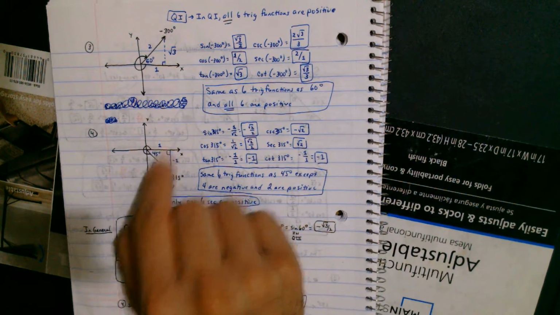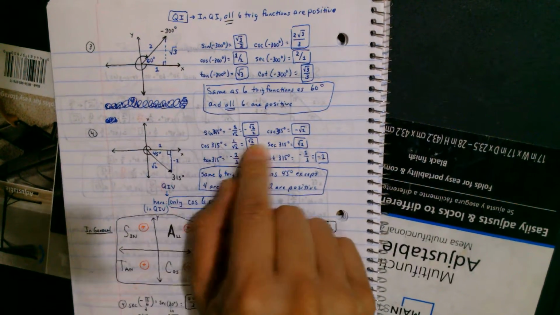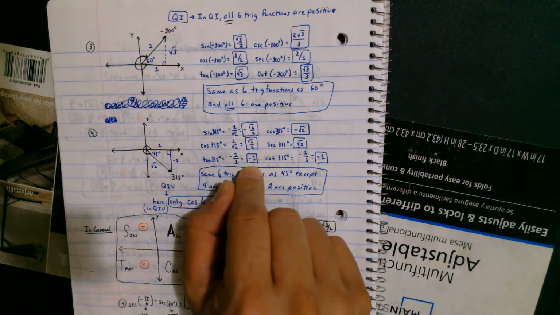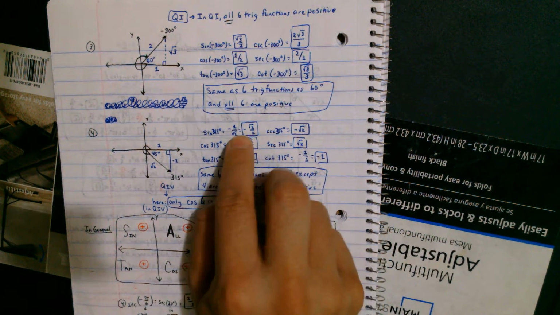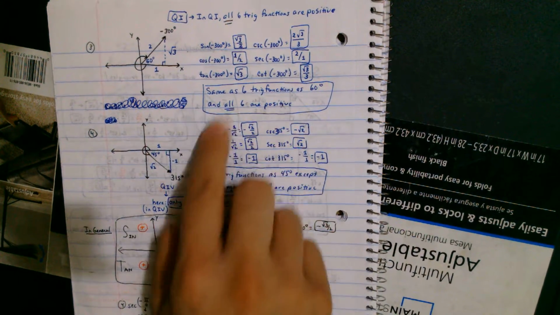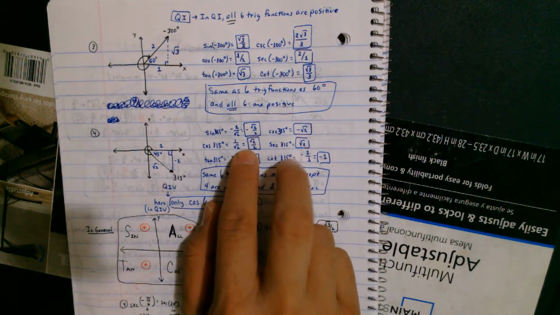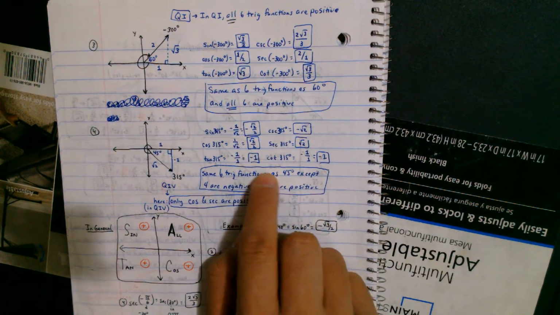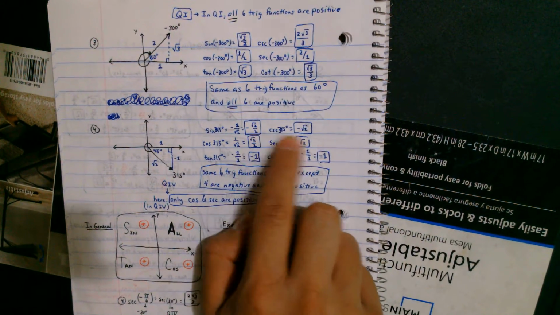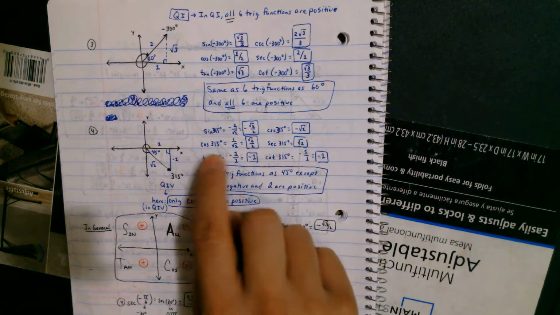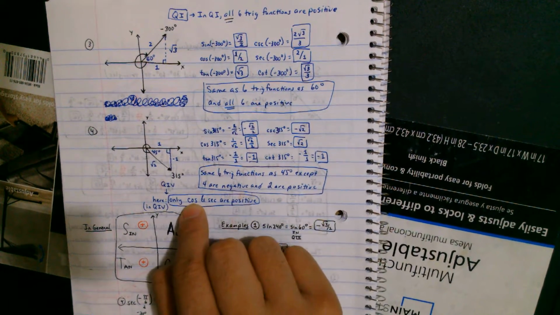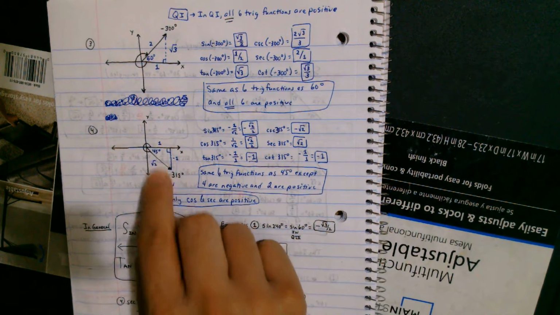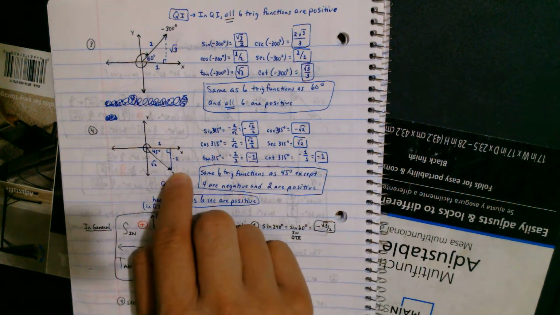Cosine is adjacent over hypotenuse, 1 over the square root of 2, and you fix it as square root of 2 over 2. Tangent is opposite over adjacent, so it's negative 1 over 1 is negative 1. Reciprocal, reciprocal, reciprocal. So these essentially are the same 6 as 45, with the exception that, again, 4 of them are negative and 2 of them are positive. So in quadrant 4, the only ones that are positive are cosine and its reciprocal.